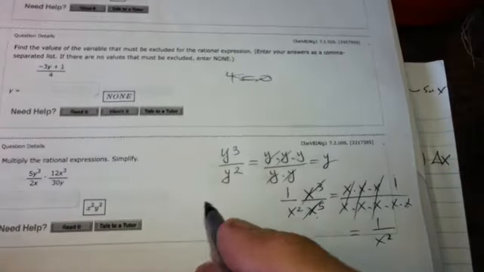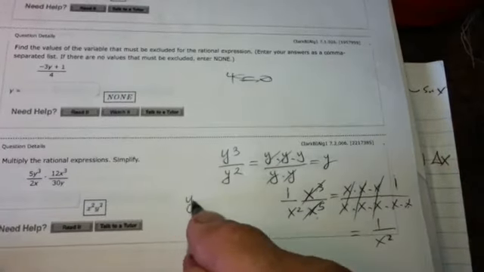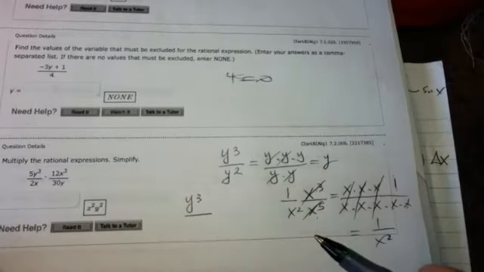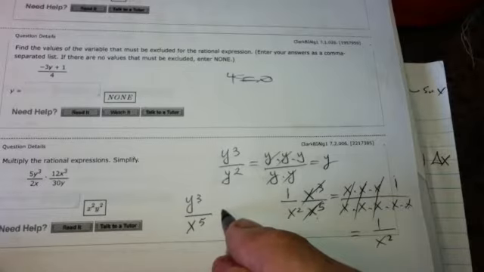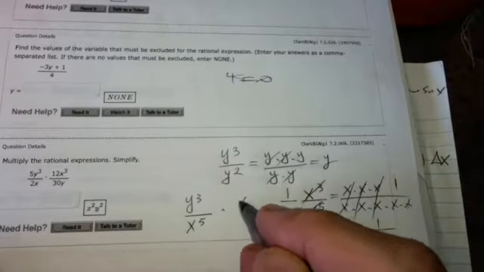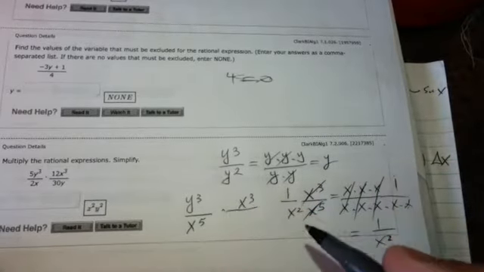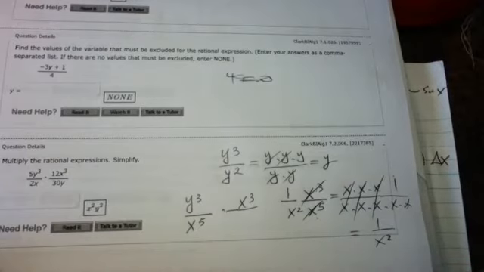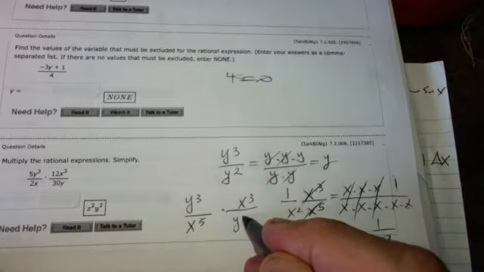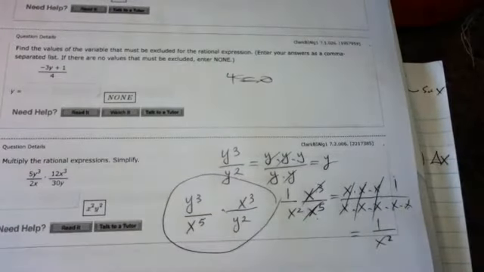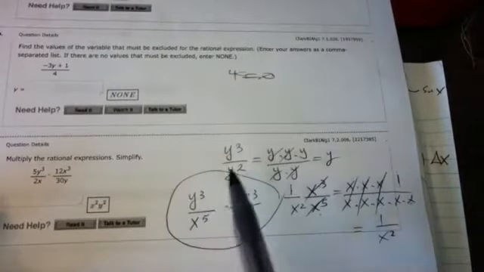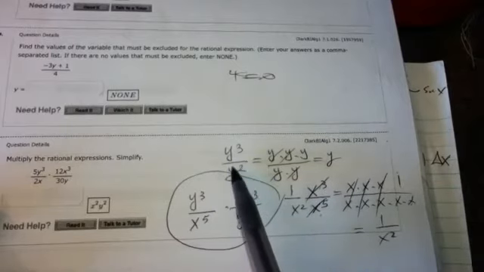Now, let's say you have a problem like this. y3 over x5, and you have x3 over y2. Let's look at this problem. When you want to cancel, y2 and y3 do not need to be lined up like this.